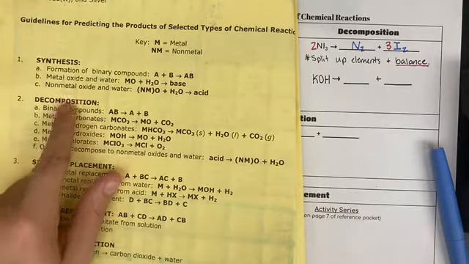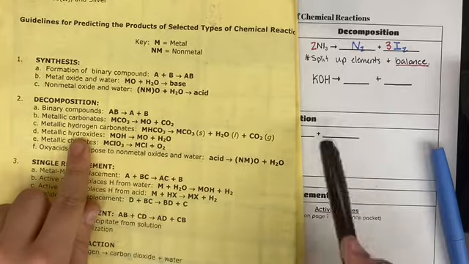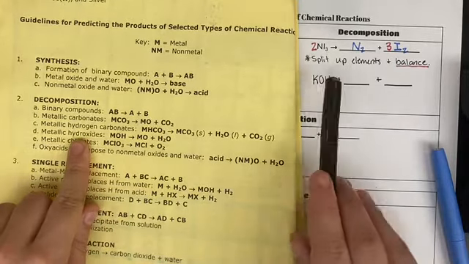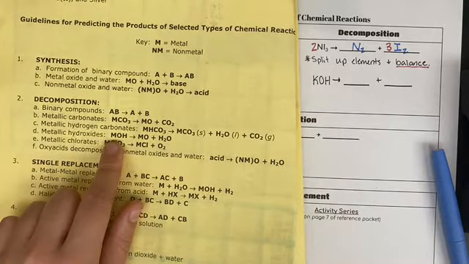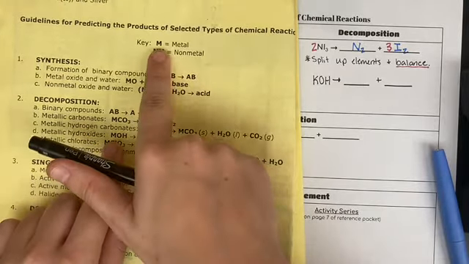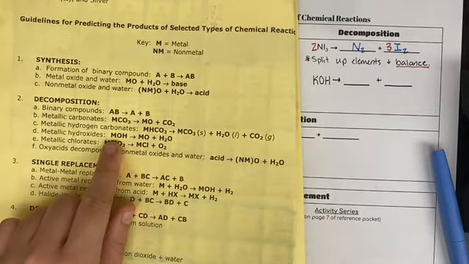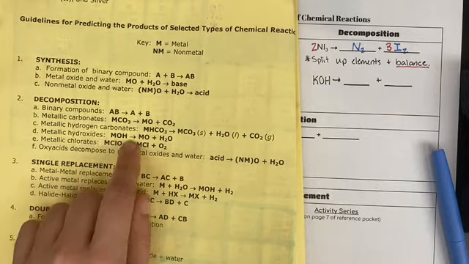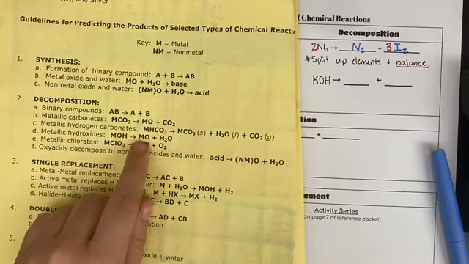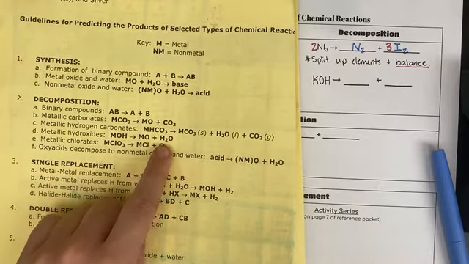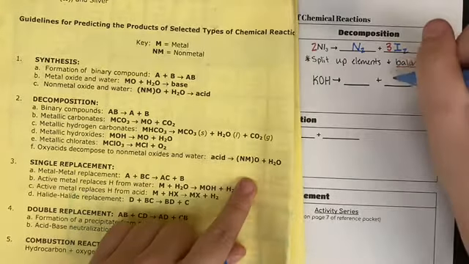So if I look at this list, my eye catches on metallic hydroxides. Remember, potassium is a metal, so this is a metallic hydroxide. And next to that, we see that we have MOH, and M represents the metal. So any metal can represent that M. So MOH breaks down into MO, so whatever metal bonded to oxygen, plus H2O. So that H2O, that's something that I can go ahead and fill in.